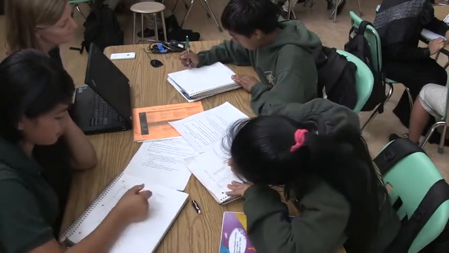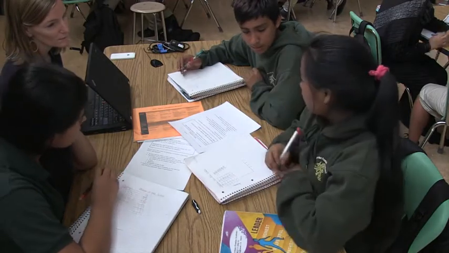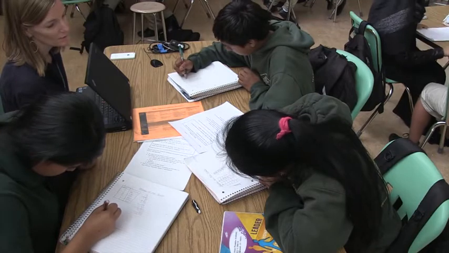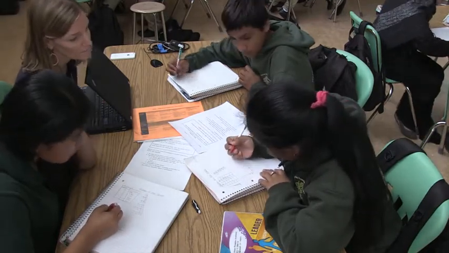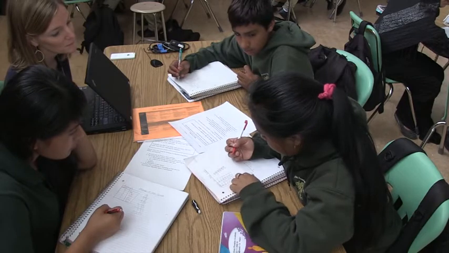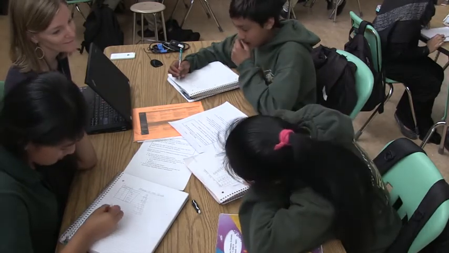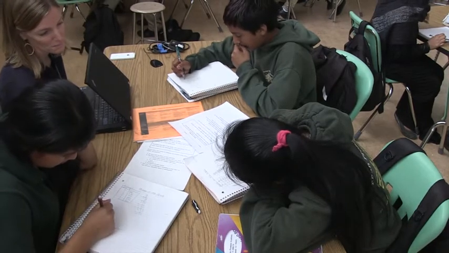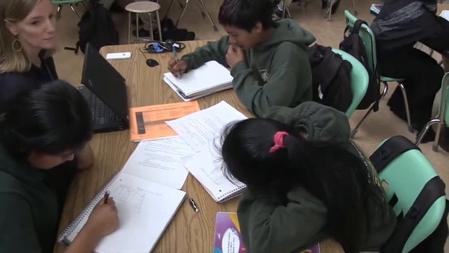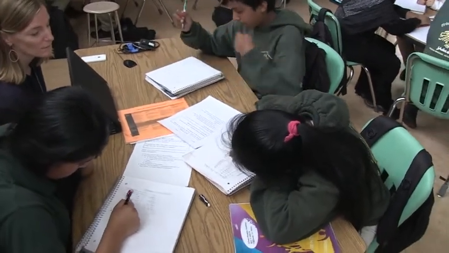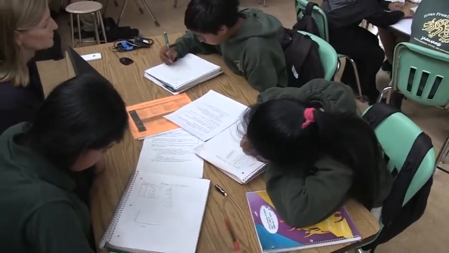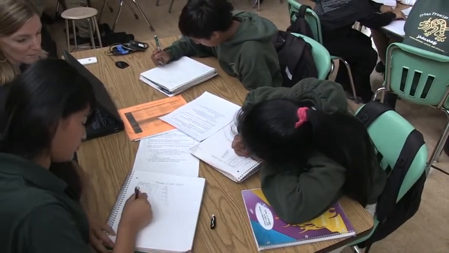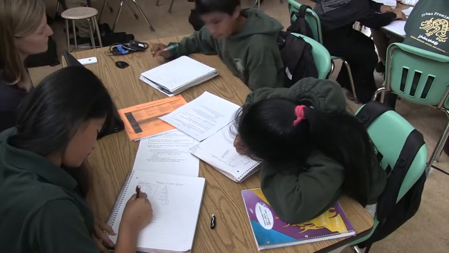El mío no cabe. Make it by 20s. Griselda, why are you increasing that by 20? Because it's not gonna fit. Because you're working with big numbers? Yeah. Okay.